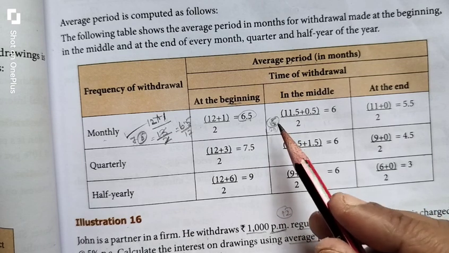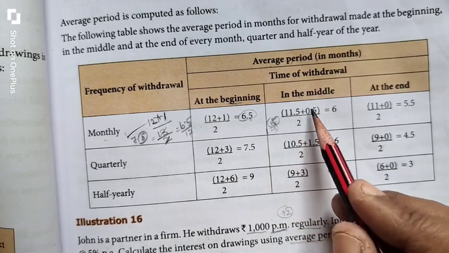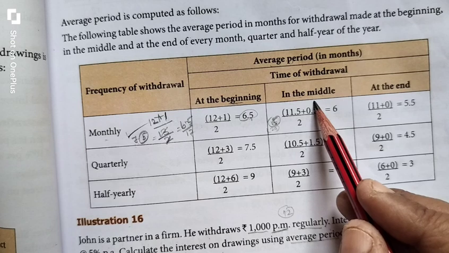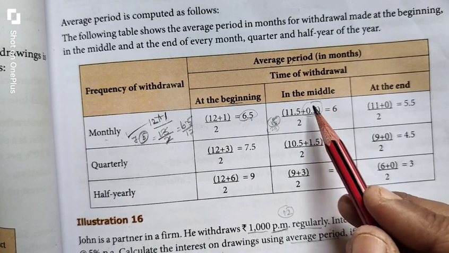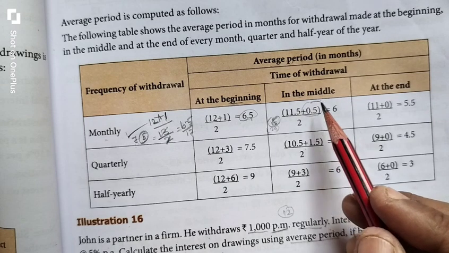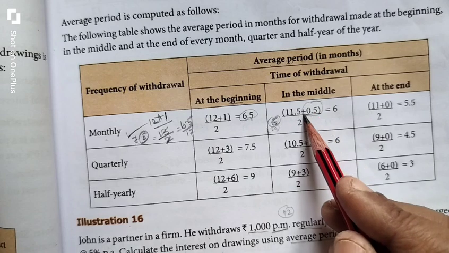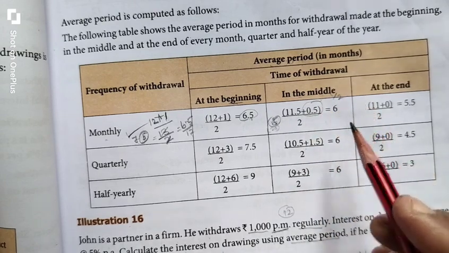You have to consider 15. We have the rest of the half month here. So John has to pay the interest for the rest of the half month, because he has taken the drawing in the middle of every month. 0.5 means half month.